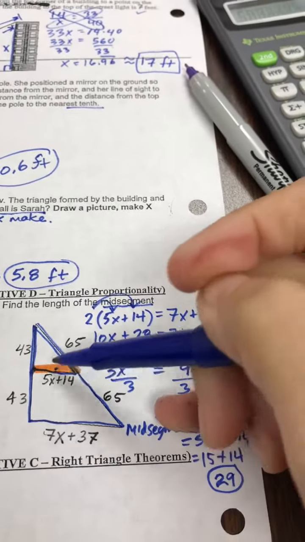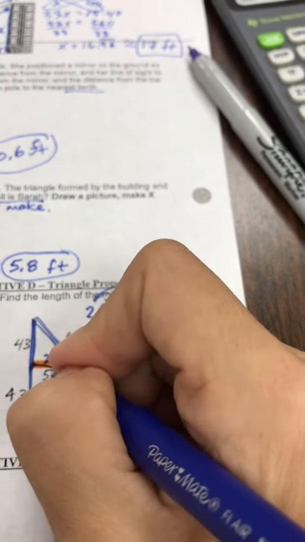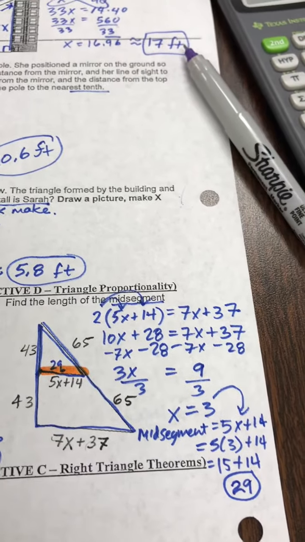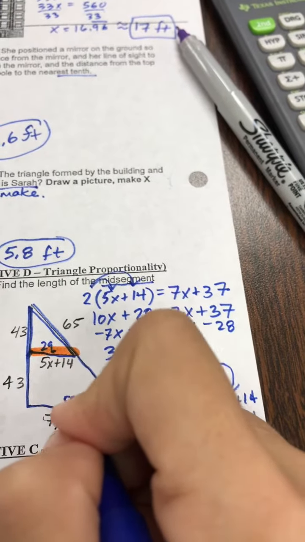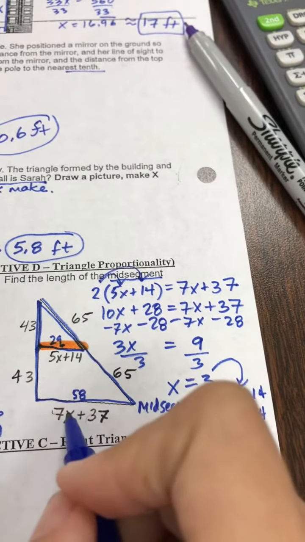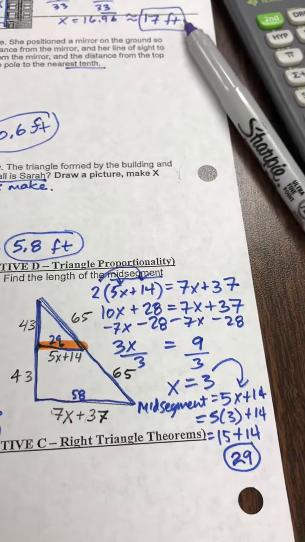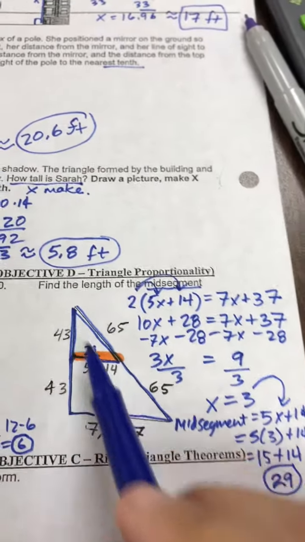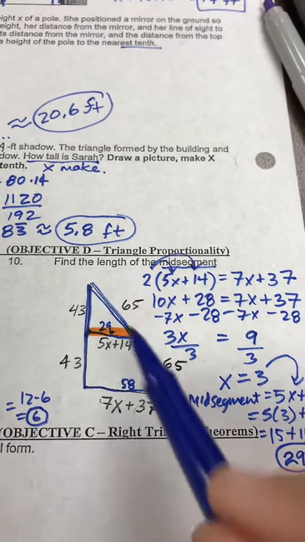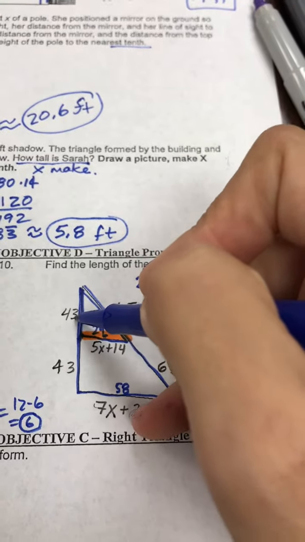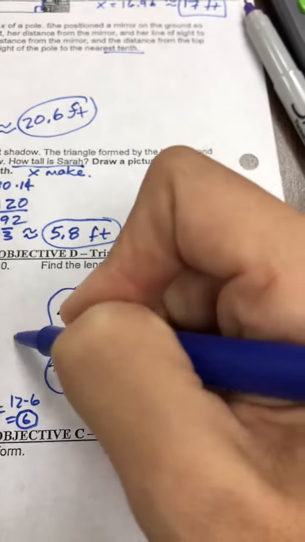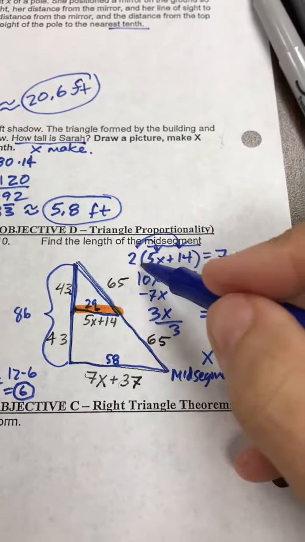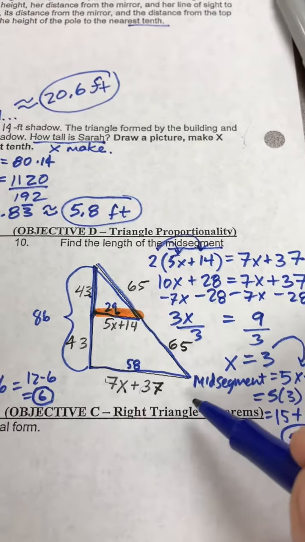Now you can double check this. If that's 29, this would have to be twice as big as that. So 29 times 2, this would need to be 58. And I bet if you plug 3 in there, 7 times 3 is 21 plus 37. Yep, I get 58. So mom is twice as big as the baby, because the left side of baby is 43, the left side of mom would be 86, and that is twice as big. So if you notice that pattern, that's why we are taking 2 times the mid-segment equals the bottom of mom.